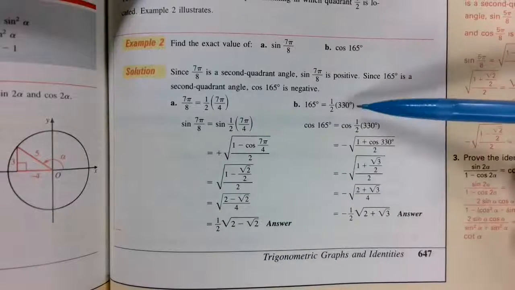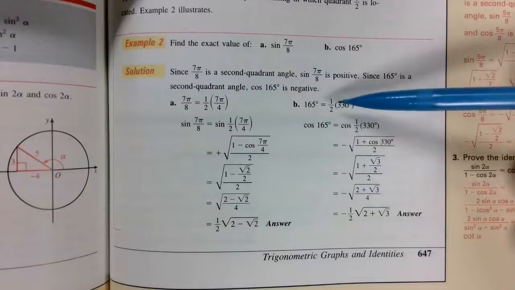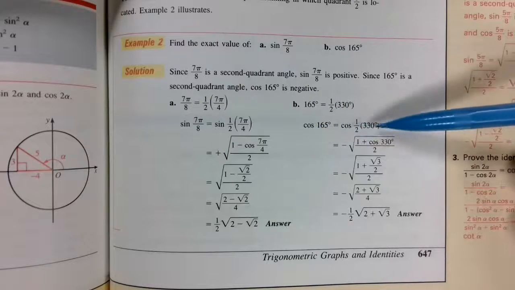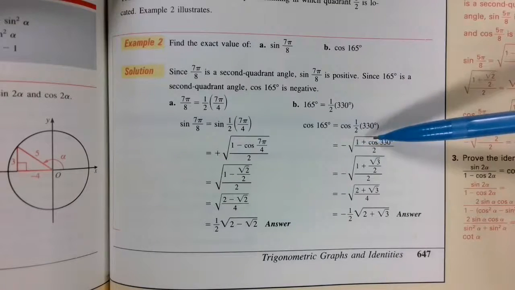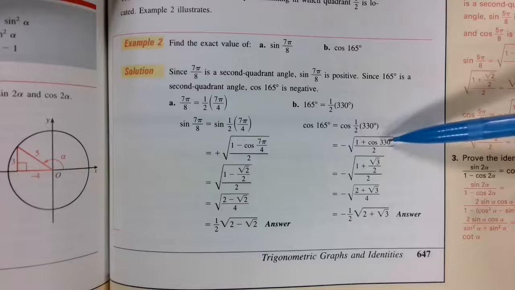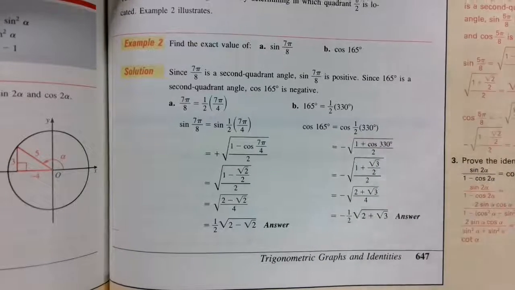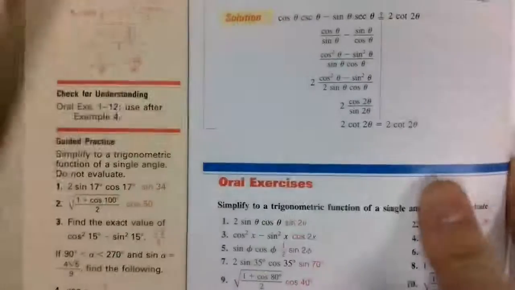The same thing happens here in degrees. 165 degrees is the same as 1/2 of 330. So the cosine of that is the cosine of half of it. We can use the half formula: 1 plus the cosine of that, which we can figure out from that same chart, over 2. Square root of 3 over 2, simplify, there's our answer. Okay, 2 more examples here.